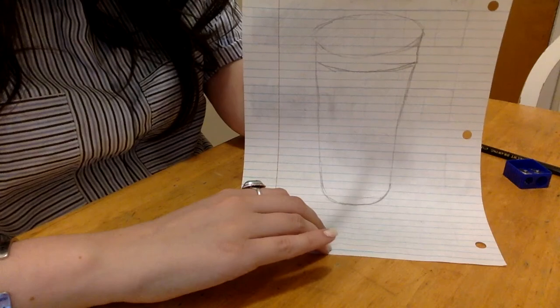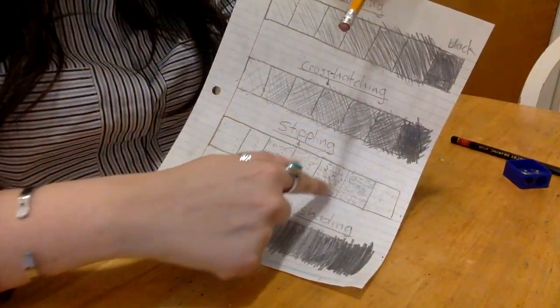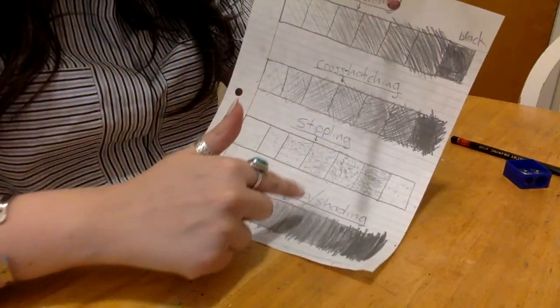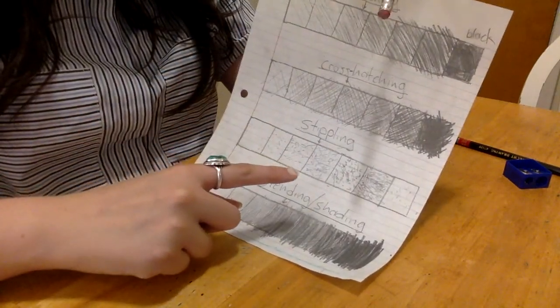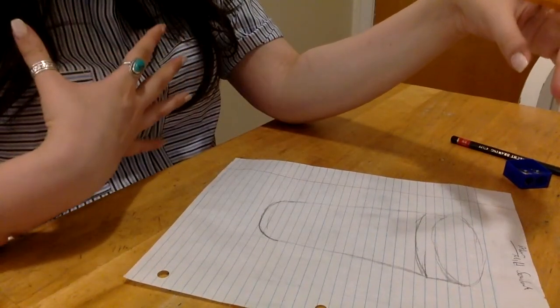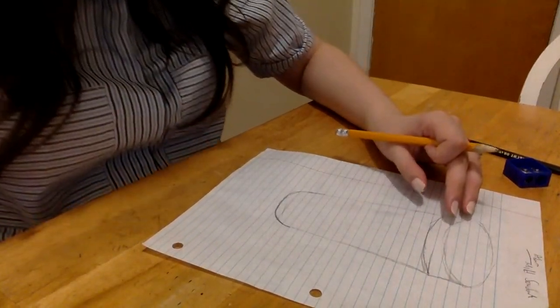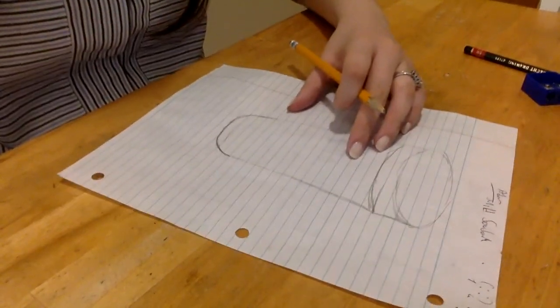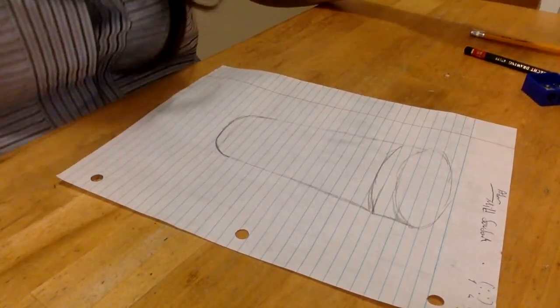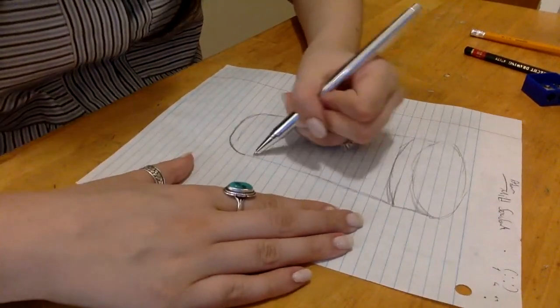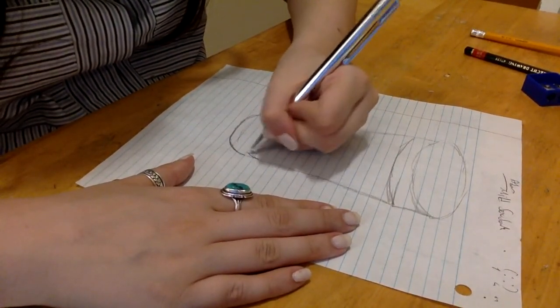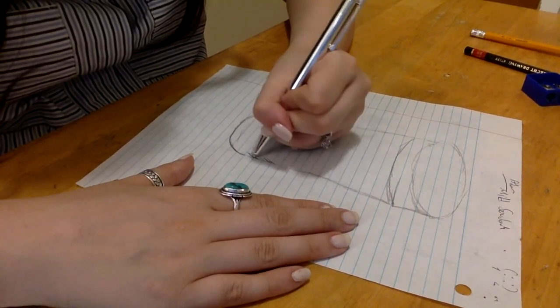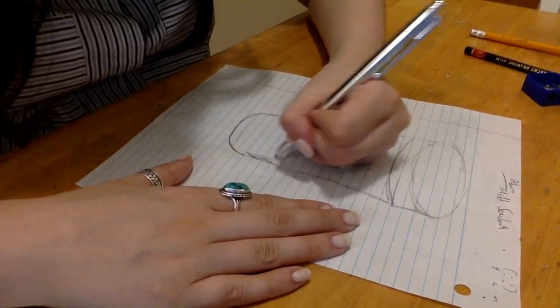Now I'm going to use my cross-hatching technique, but you don't have to use cross-hatching. You can use any of the techniques for shading and adding value that you just practiced, whichever one you want to try. And I chose cross-hatching, and now I am going to start to shade in my coffee cup using that technique. Now I'm going to grab a pen just because I want to mix it up.